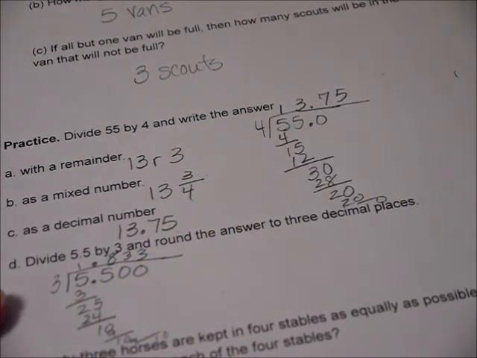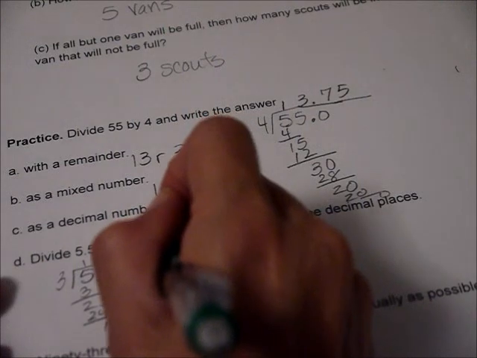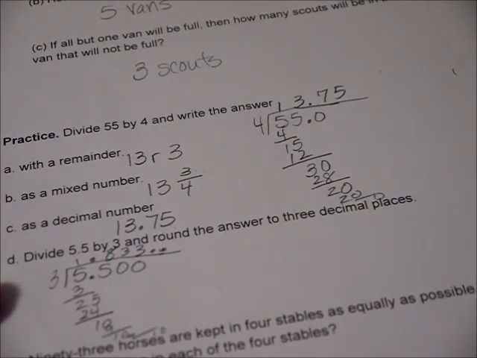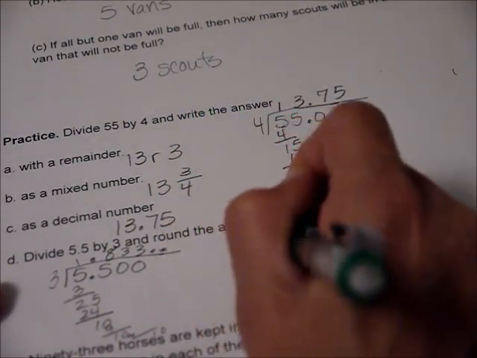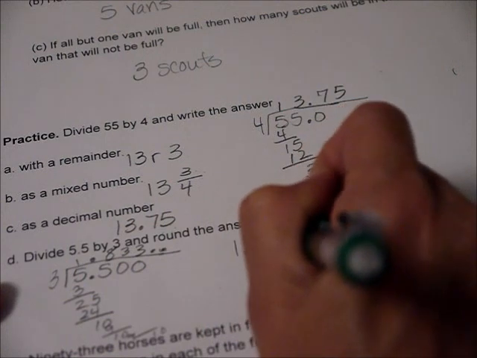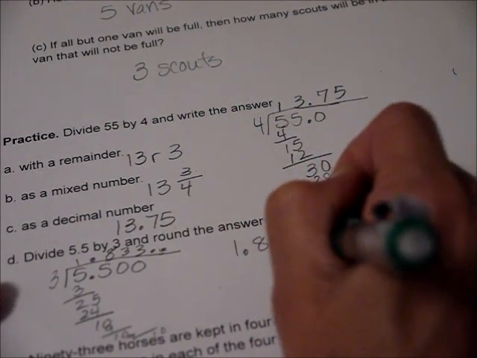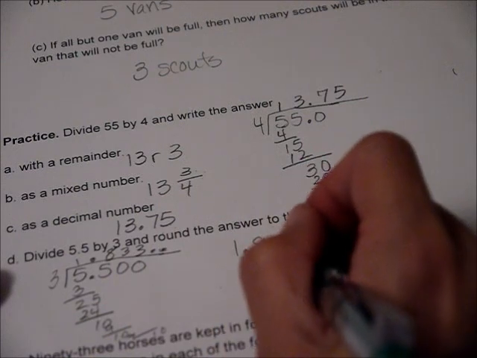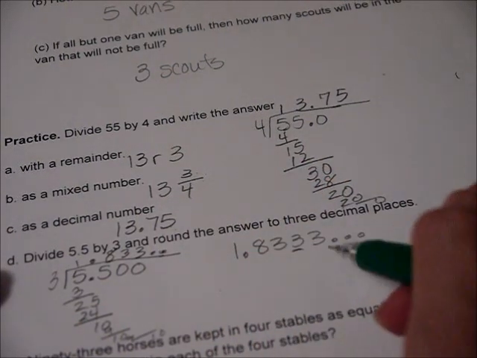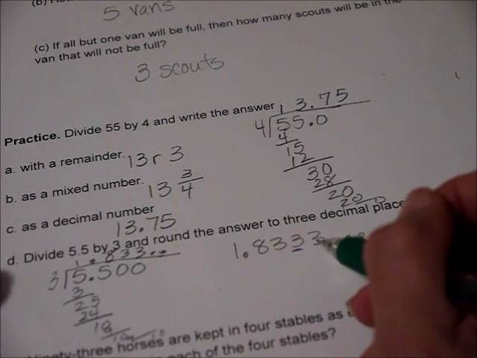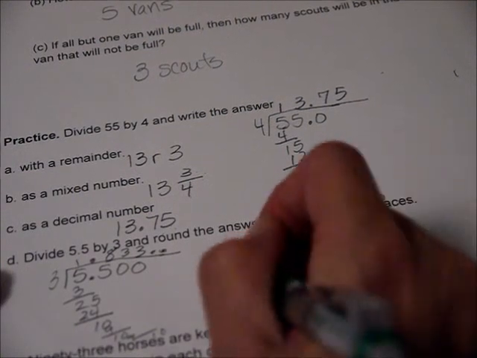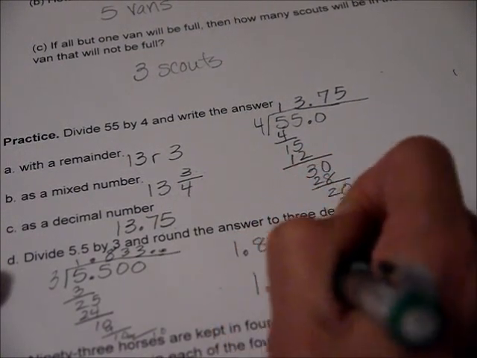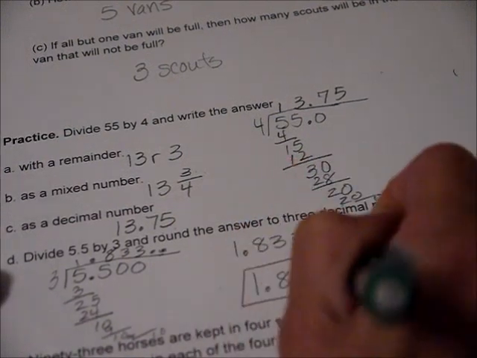Now you also probably did this. So as you can tell, it's going to get to be 1.8333. Okay, and if we round it to 3 decimal places, we want to stop here. And that means this 3 does not have any power to raise this, so it's just going to be 1.833 is our final answer.